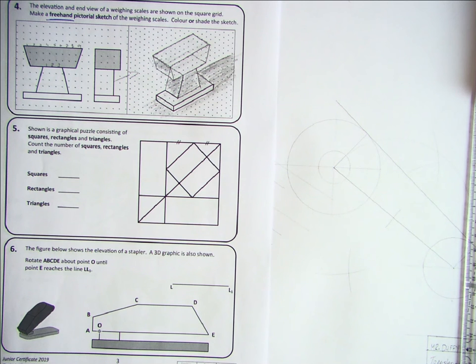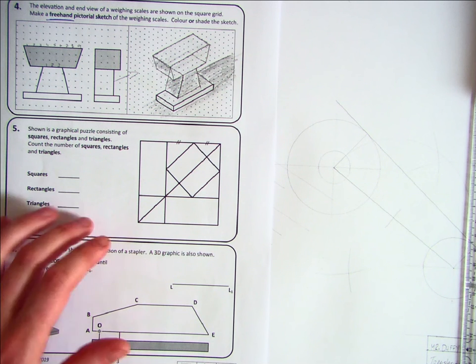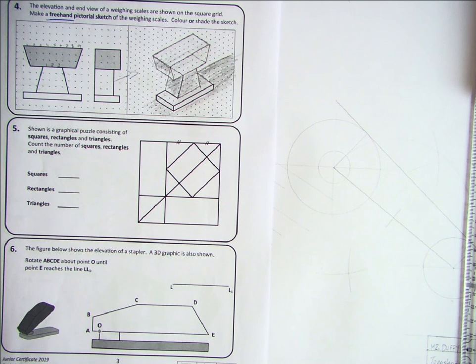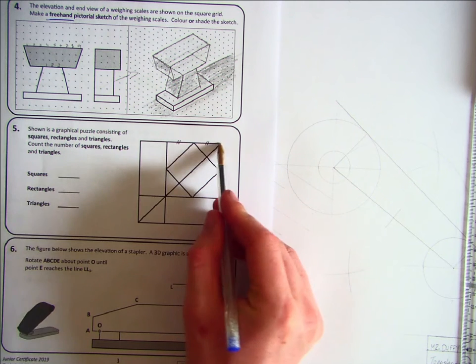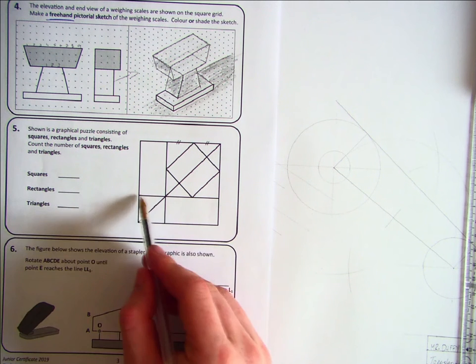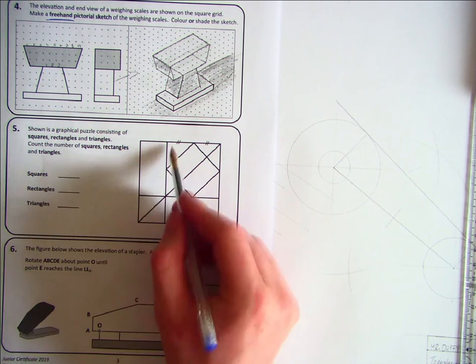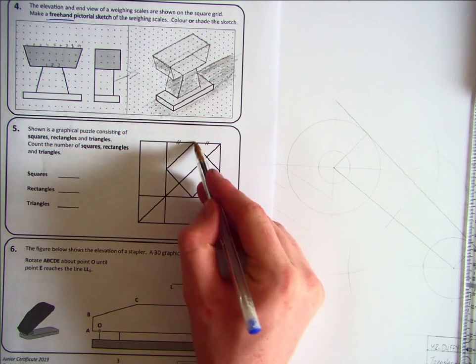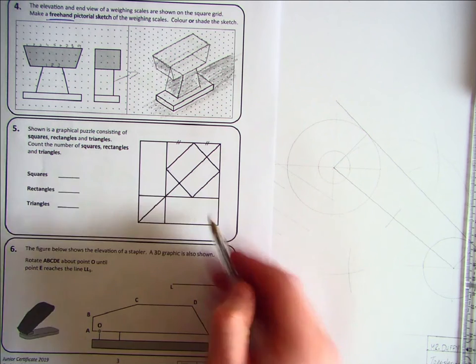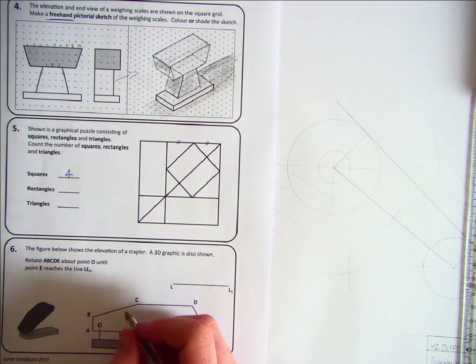Now, so the next one is looking at the graphical puzzle consisting of squares, rectangles, and triangles. Okay, so count the number of squares, rectangles, and triangles. So this is basically just going ahead and trying to count the different ones. So with the squares, we'll just have a look. Okay, so we have the outer square is 1. With this one here is 2 squares. We have this here, it's going to be 3 squares, and we have here, okay, is 4 squares. So 4 is the total here.